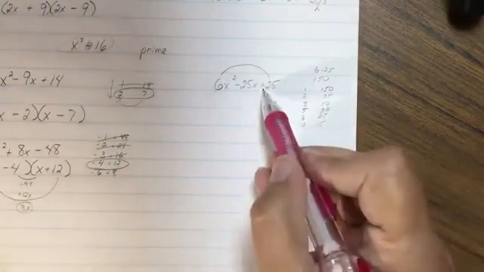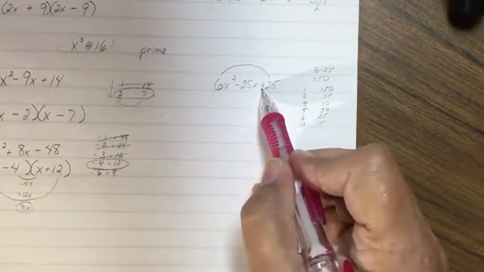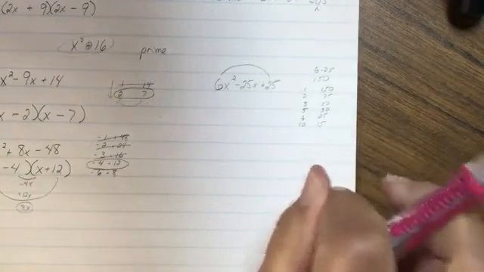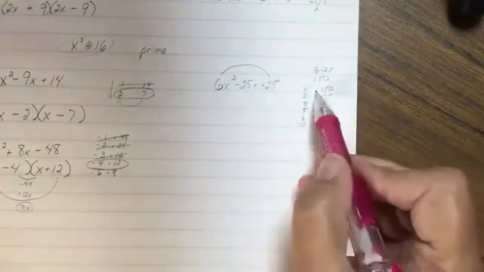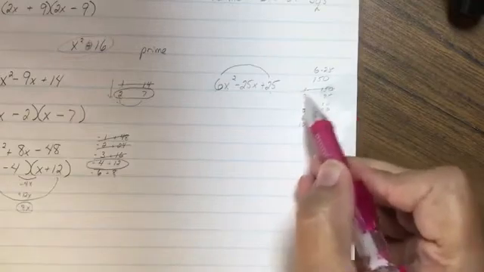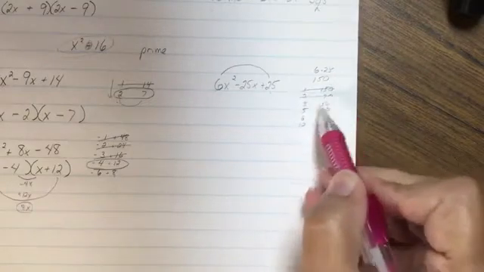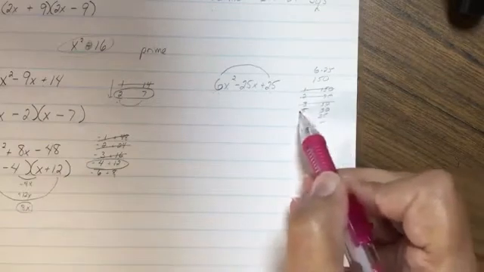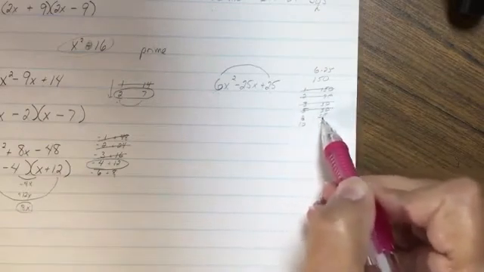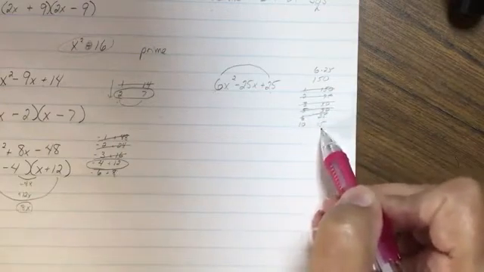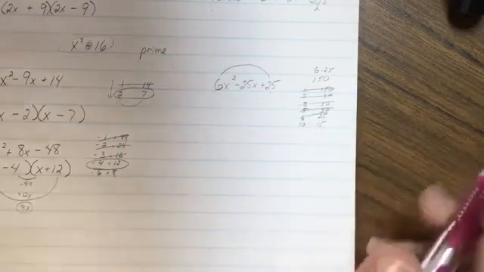So now, remember what I said? It has to add, right? That's a plus. That rule's still holding firm. It adds to 25. So 150 plus 1 is not. 75 plus 2, no. 3 and 50, no. 5 plus 30, not 25. 6 and 25, definitely not 25. 10 and 15? Yes.